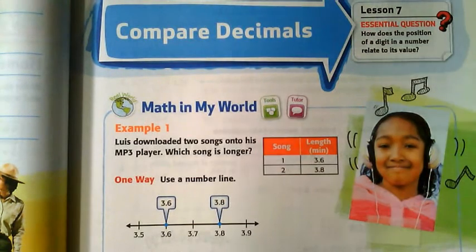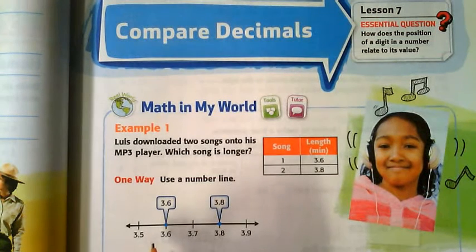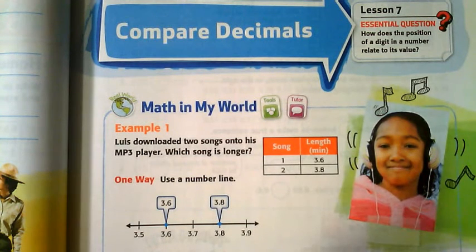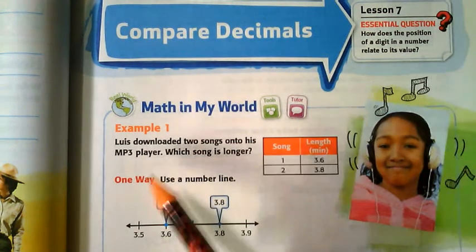So when we're looking at comparing decimals, we can do it multiple ways. One way we can do it is we can use a number line. So remember, when you're looking at a number line, what's on the left is always going to be smaller than what's on the right, as long as we're talking about those positive whole numbers or decimal numbers. So let's look at our example.